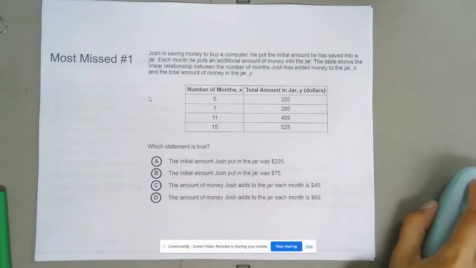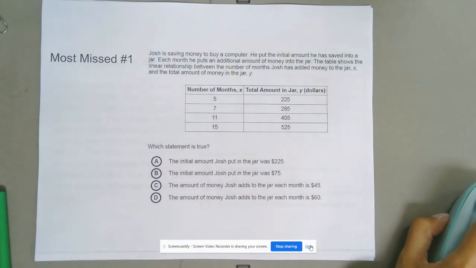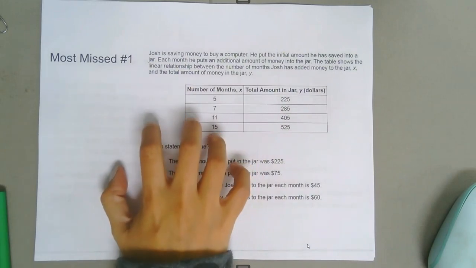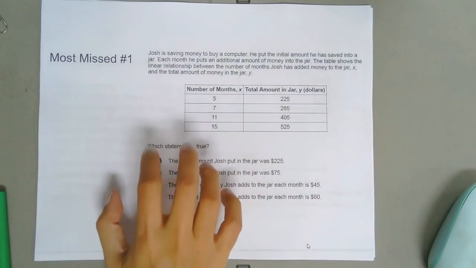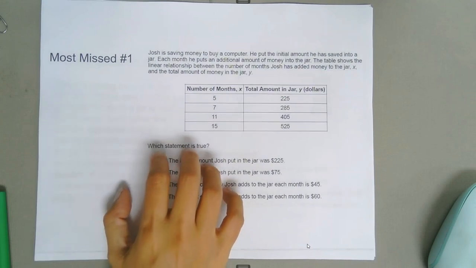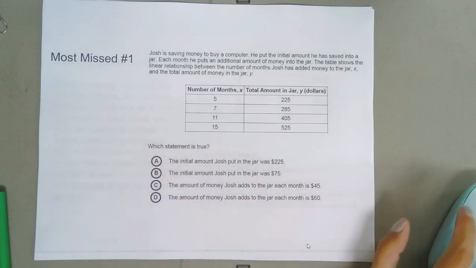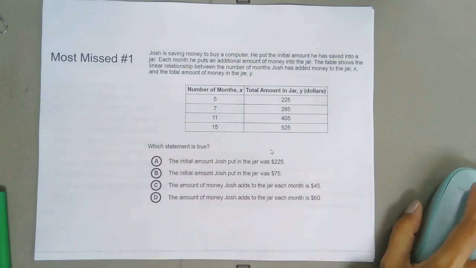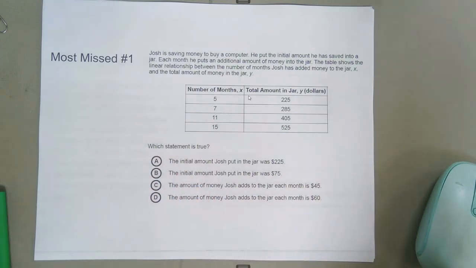Alright guys, so we are going to go through our retest. I'm going to work a most missed question, and then a test question will follow. You need to show all the work that I have on my most missed question on your paper. And when you're finished, you'll turn your paper into your teacher and make sure you submit your Edpuzzle.